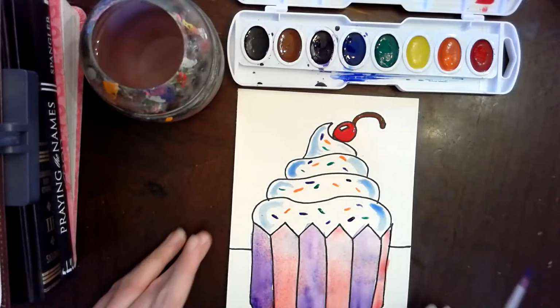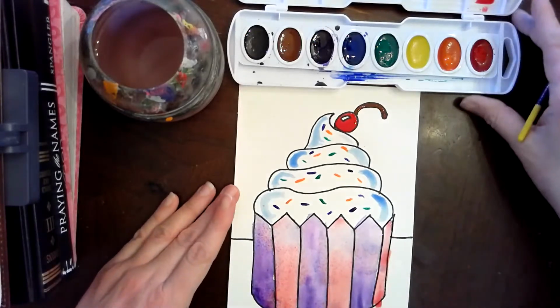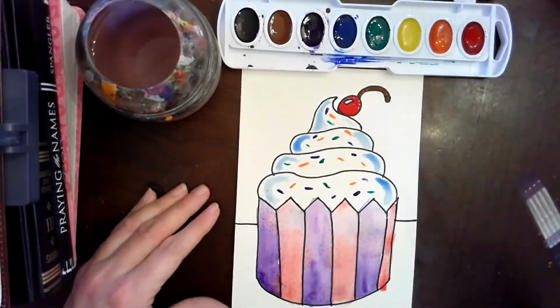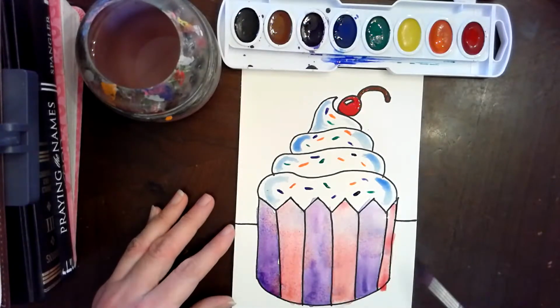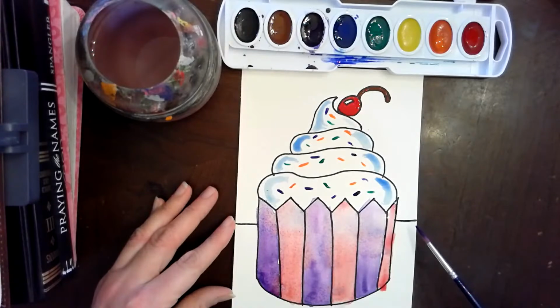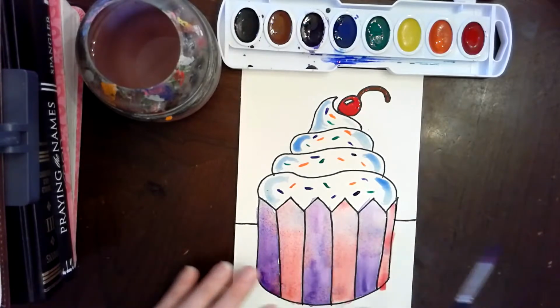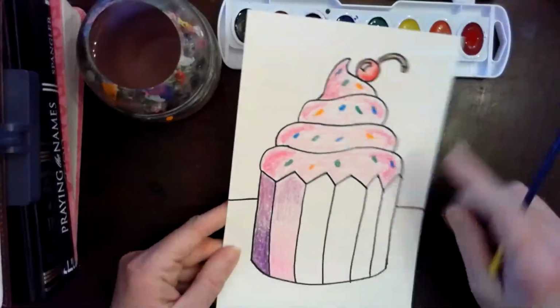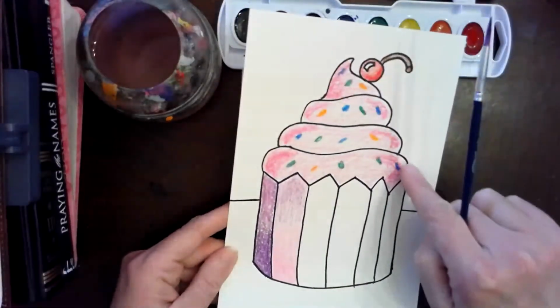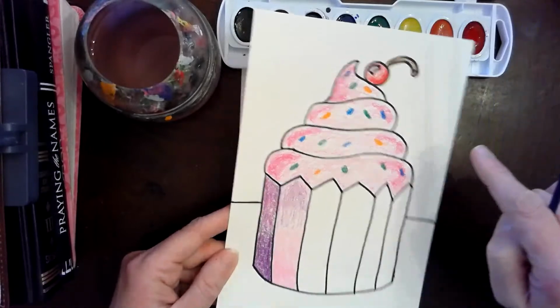All right, it has been such a pleasure to spend time with you today. Now, if I wanted to, I could color this in around it. I actually like it sitting on this white background. But you could paint in the bottom, paint in the top, or if you're doing the coloring, you could color in the bottom, color in the top. I'll leave that completely up to you.